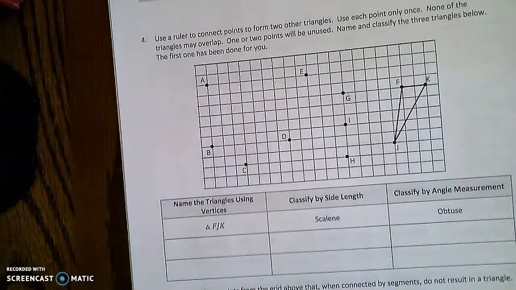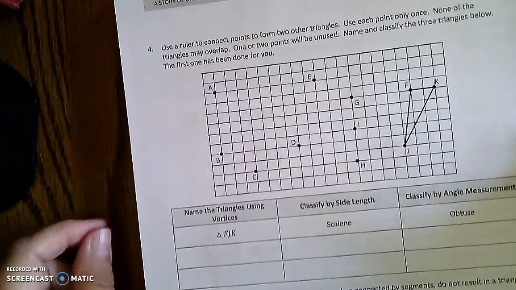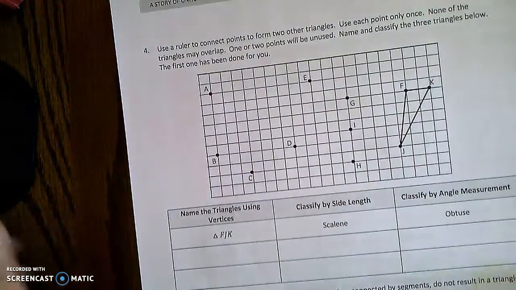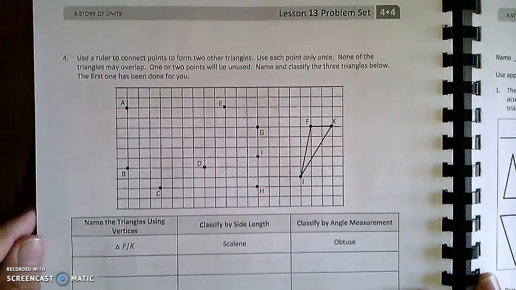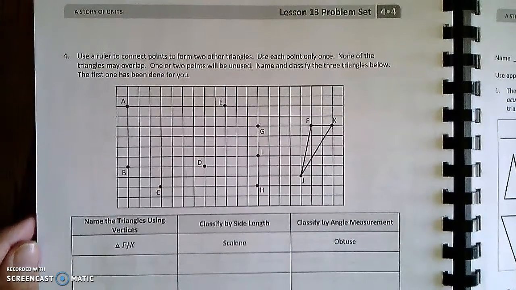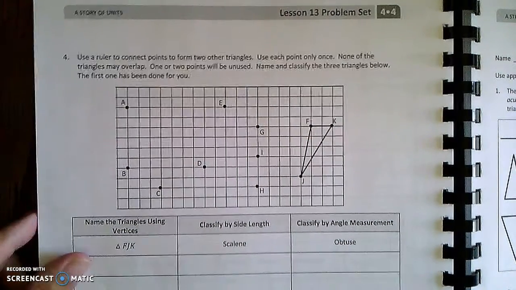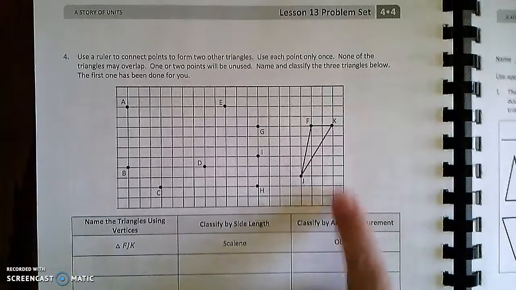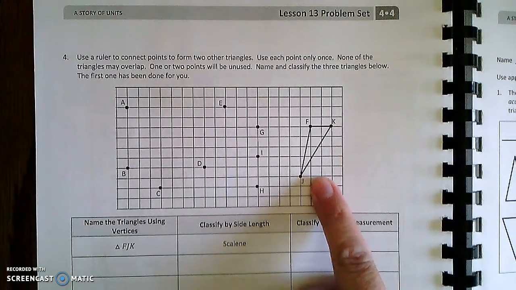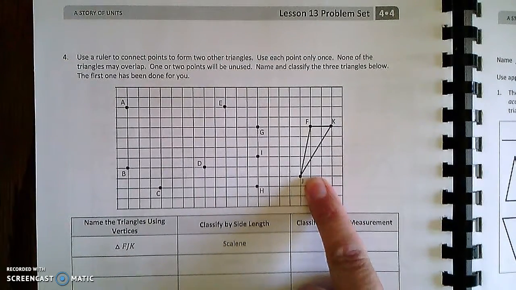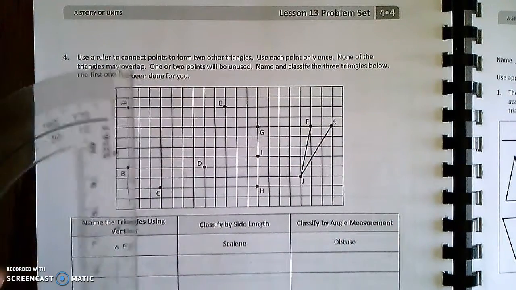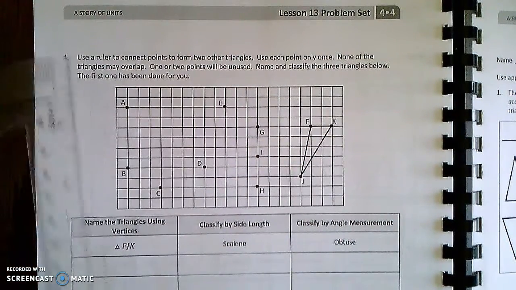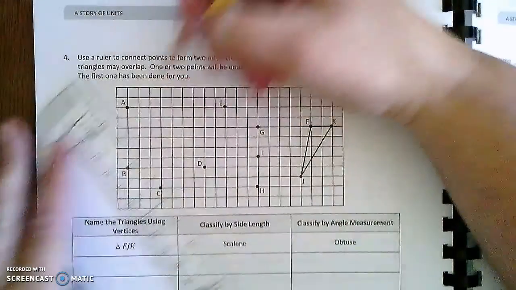In problem 4, use a ruler to connect points to form 2 other triangles. Use each point only once. None of the triangles may overlap. 1 or 2 points will be unused. Name and classify the 3 triangles below. The first one's done for you. So this person drew using points J, F, and K. They drew this triangle. So now take your ruler, your straight edge, or your protractor, and you draw 2 more triangles.